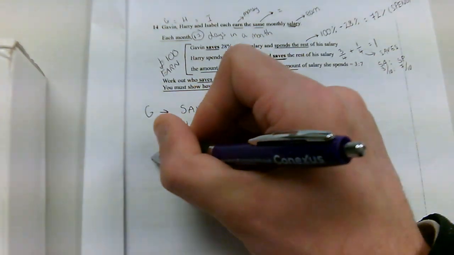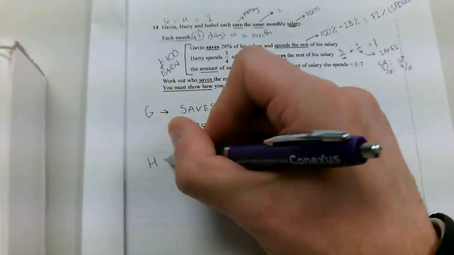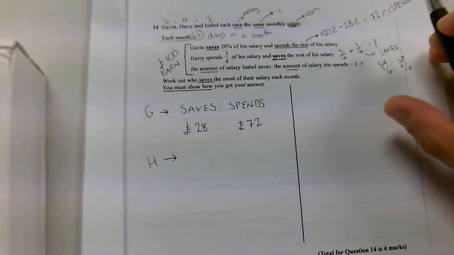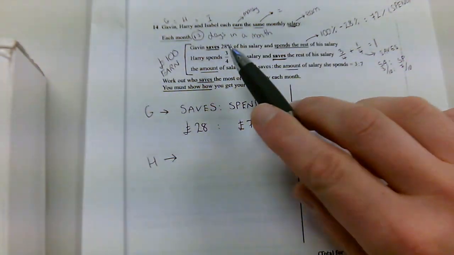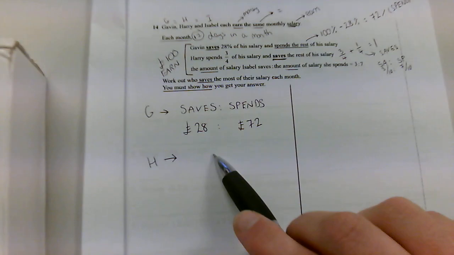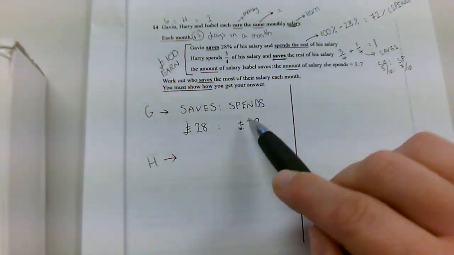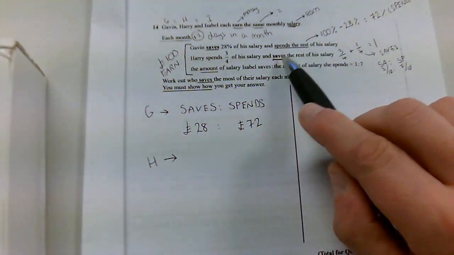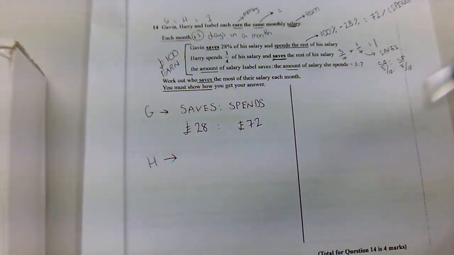Okay, now this is the tricky part. We go to Harry now. Now the tricky part with Harry is not particularly the calculation, it's about the order. So he spends 3/4. Now most students, the biggest mistake is they just assume it's going to be there, but if you notice, it spends this time over here and he saves the rest. Now it's all about just picking out crucial parts of the information.